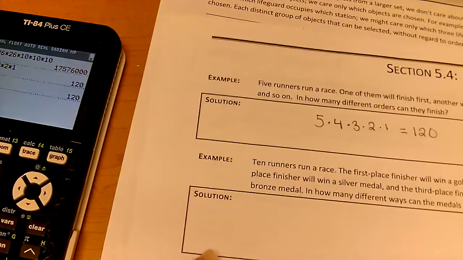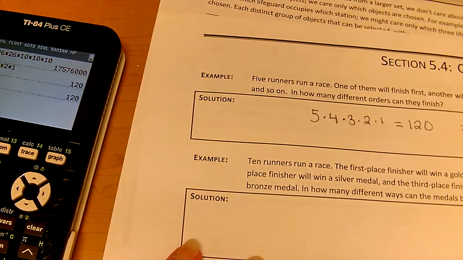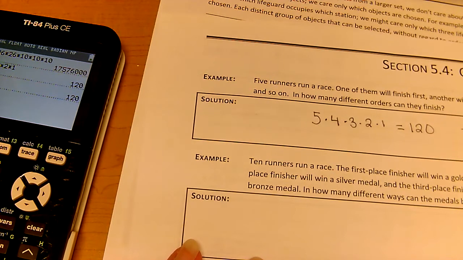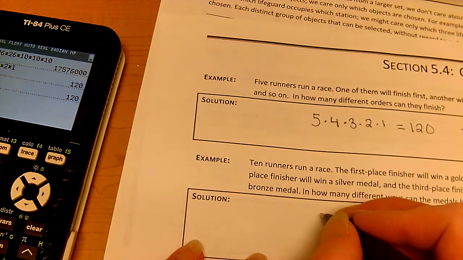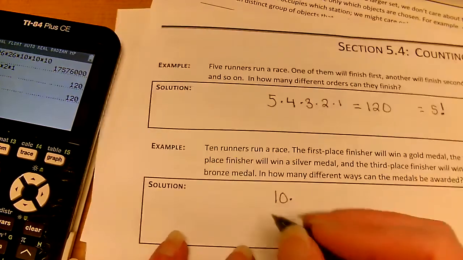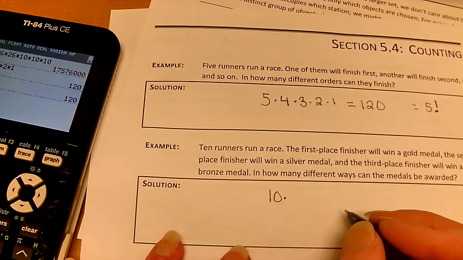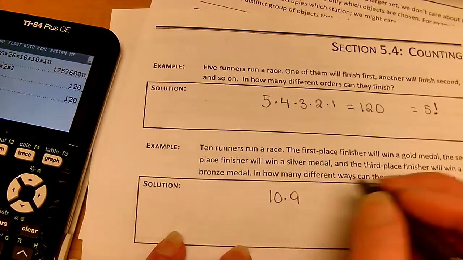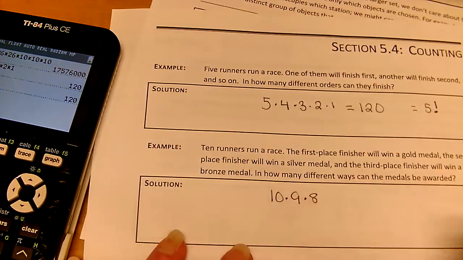10 runners run a race. The first place finisher will win a gold medal. The second place finisher will win a silver, and the third place finisher will win a bronze. Now notice there's only 3 medals this time. So for first place, we have 10 runners that could get first place. Now that one of those people is already there, how many people could get silver? Well, there's 9 left. And for third place, there's only 8 left.